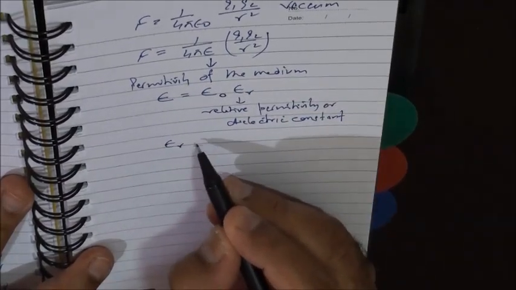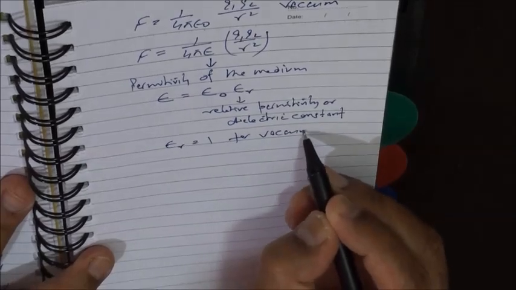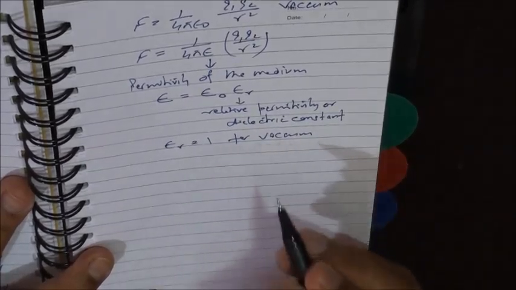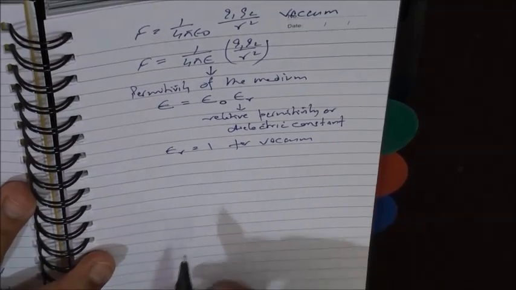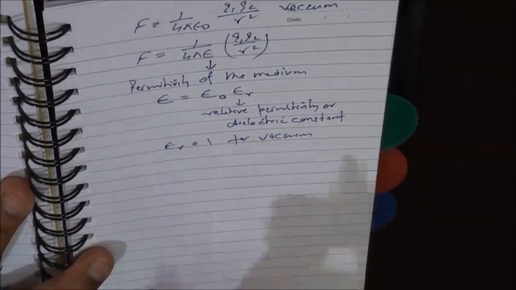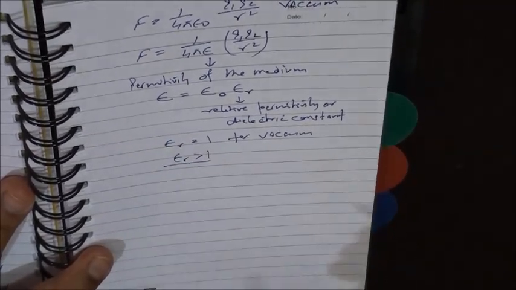And epsilon r is taken 1 for vacuum, and even for air we take it 1. It is slightly more than 1 actually. And it is around 80 for water, and for all other mediums it is more than 1.